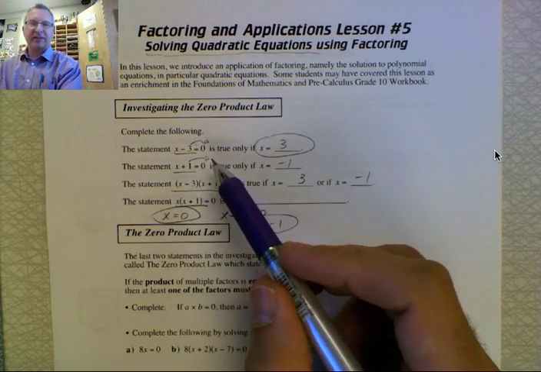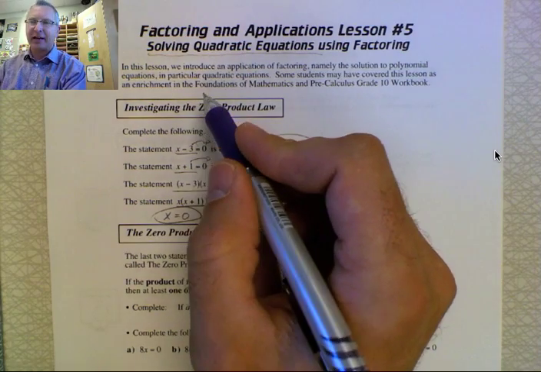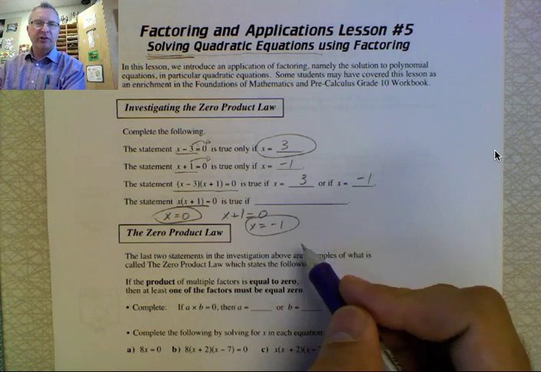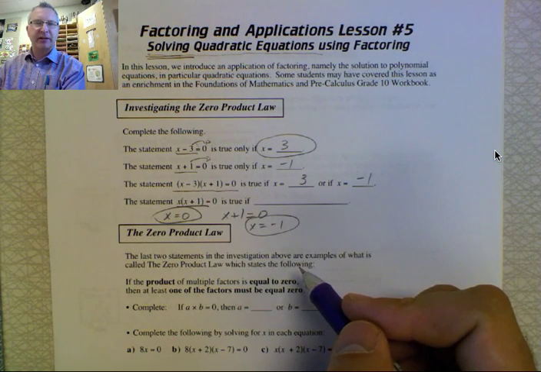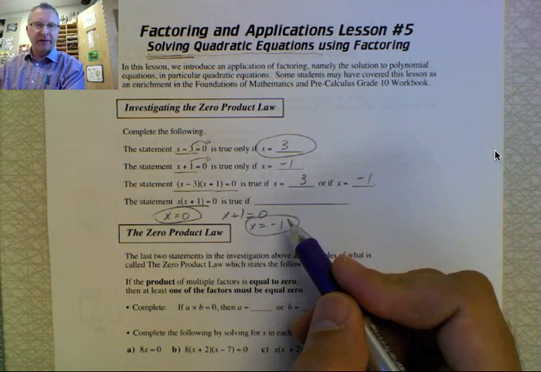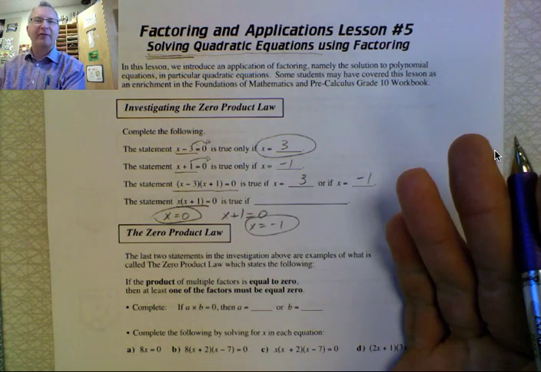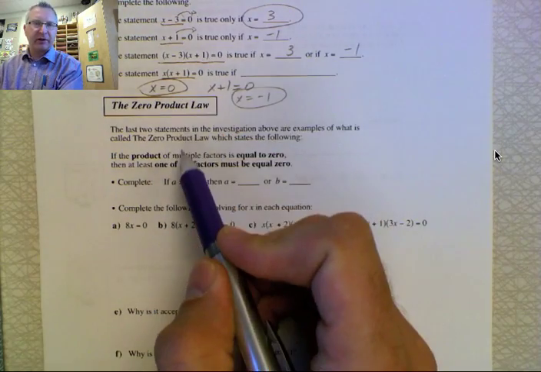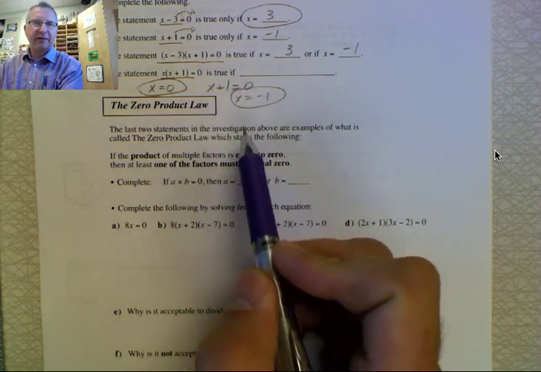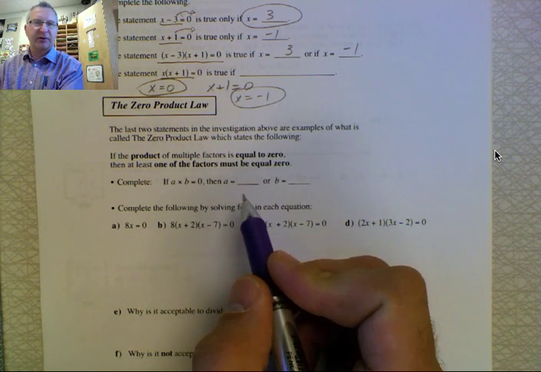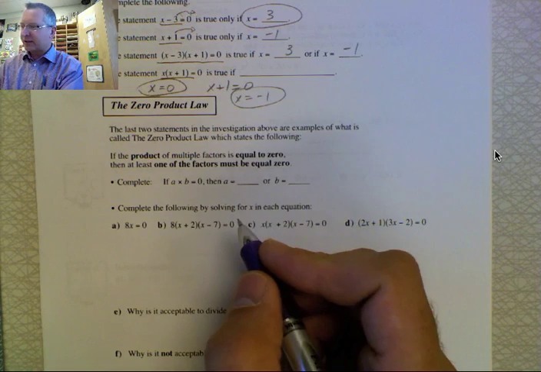So anytime, and this isn't only for quadratics, it's for any equation. Anytime you're asked to solve an equation, what you're being asked to do is you're actually being asked to find the x-intercepts of that particular graph of that equation. Now, basically what the zero product law says is that if we have two values and you multiply them together and you get the answer 0, then one of them has to be 0.